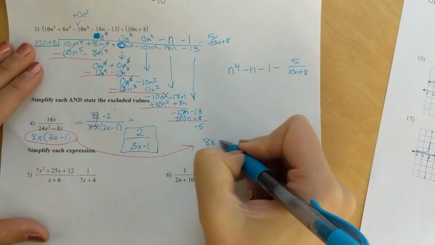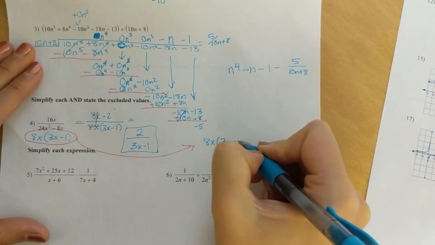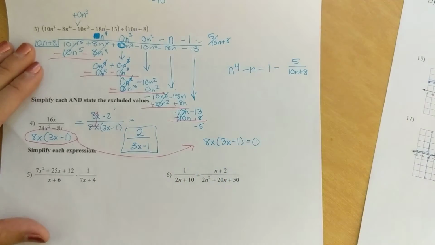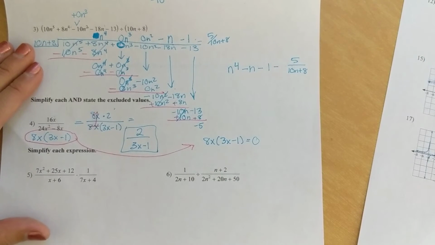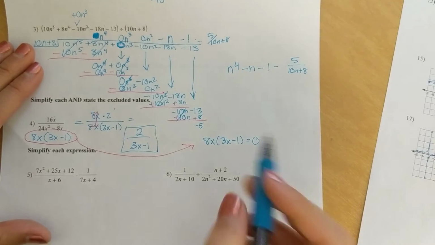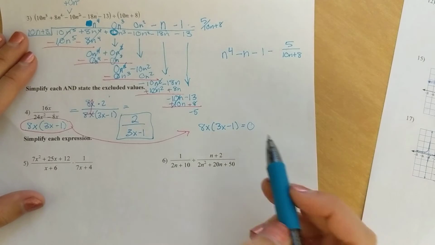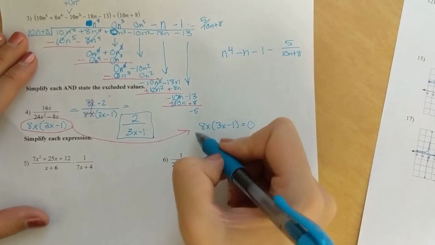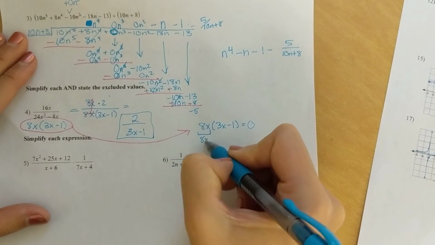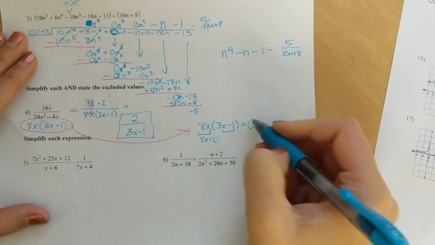So 8x times 3x minus 1 should not equal 0, right? So you can actually use the zero product property to solve this. 8x equals 0 and 3x minus 1.